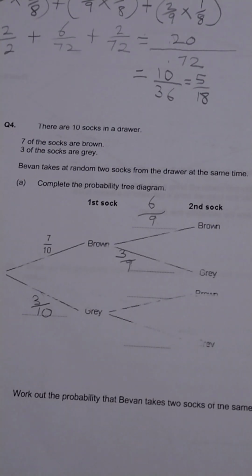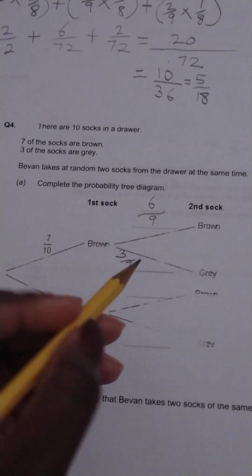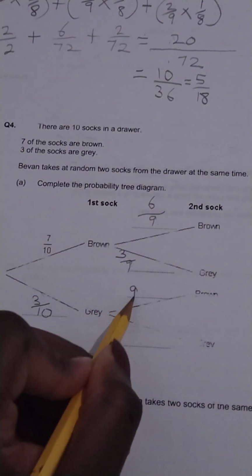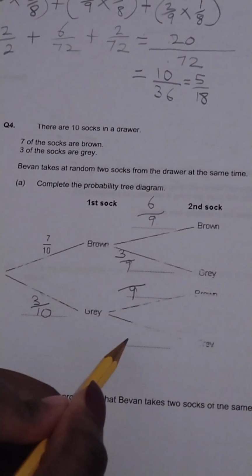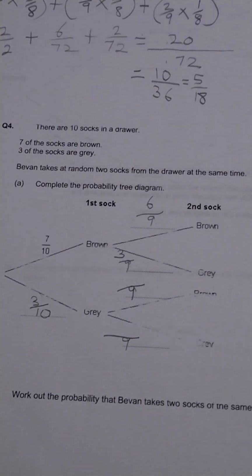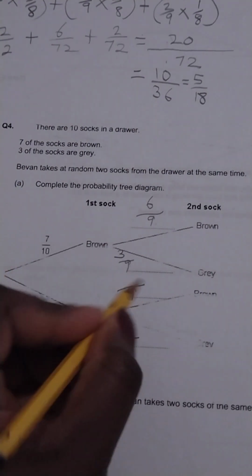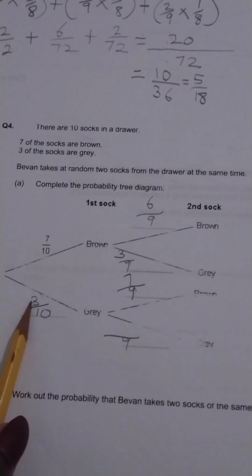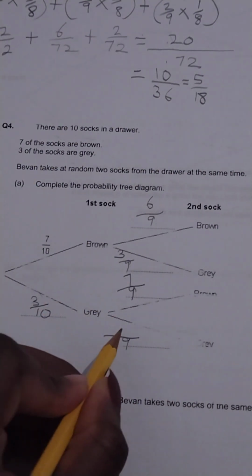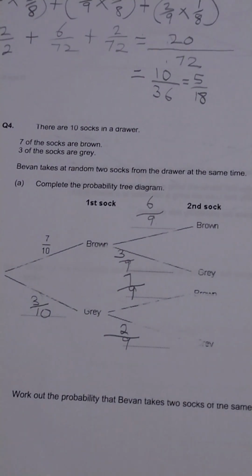Now if the first time he took a grey, probability of taking a grey the first time is 3/10. Now he has taken the grey sock and didn't replace it, so we have 9 socks left in the drawer. Now if he took a grey the first time, then that means we have 7 browns left, so probability of taking a brown will be 7 ninths the second time. But if he took a grey the first time, we'll be left with 2 grey socks in the bag, so probability of taking a grey the second time will be 2 out of 9.